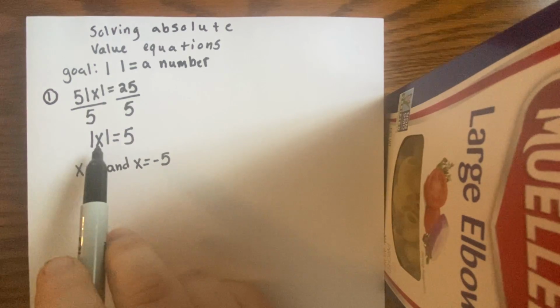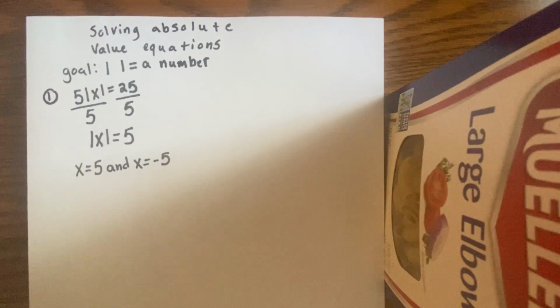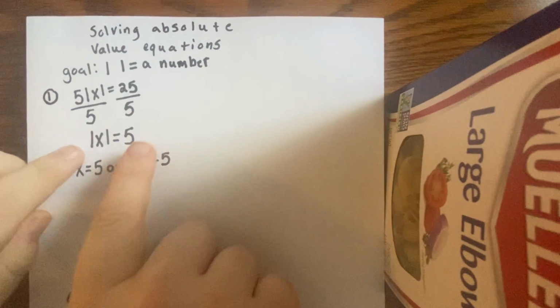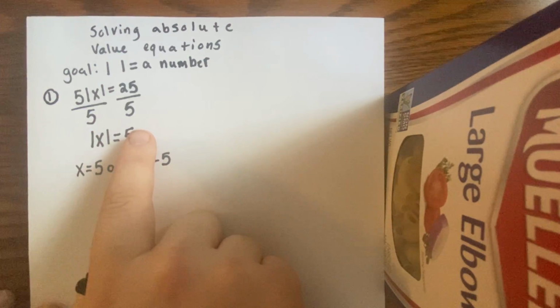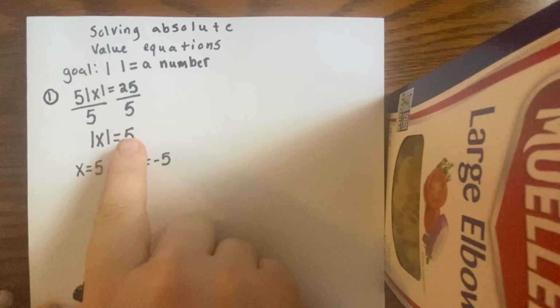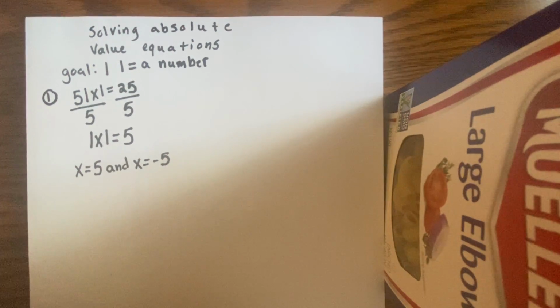Because the absolute value of 5 is 5, the absolute value of negative 5 is 5. So once we get to this place, we know this equation equals the positive of this number and the negative of this number. All the equations we work with today are going to have 2 answers.